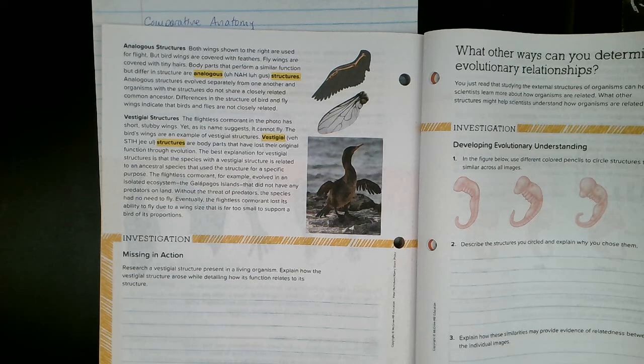Analogous structures evolved separately from one another, and organisms with the structures do not share a closely related common ancestor. Differences in the structure of bird and fly wings indicate that birds and flies are not closely related.